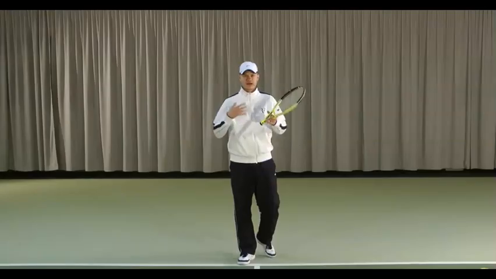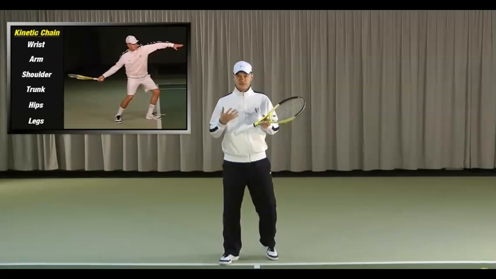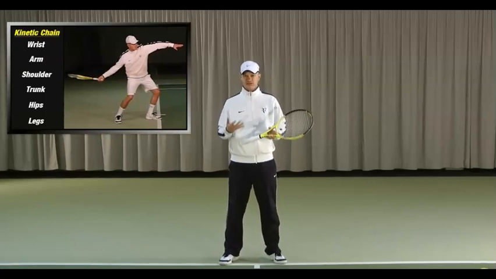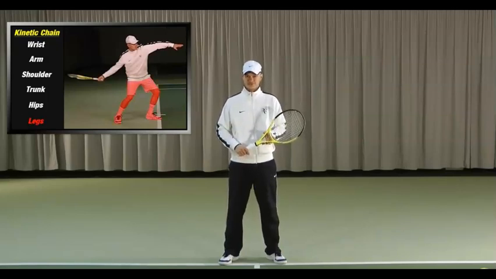So what exactly does the kinetic chain look like? I'm going to take the forehand as an example to demonstrate the kinetic chain. The principles involved are the same though for any stroke. Basically, you want to coil and uncoil all of the body segments that are involved.